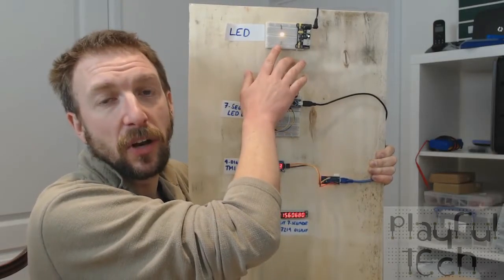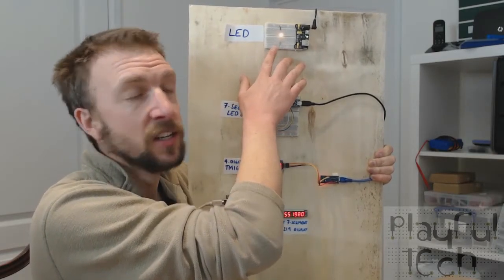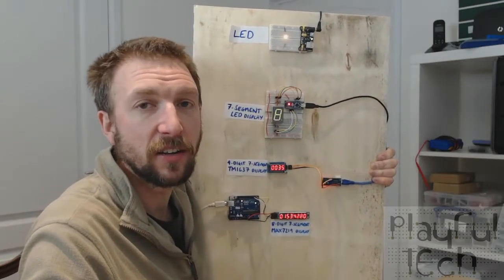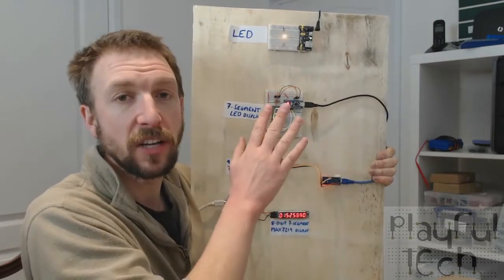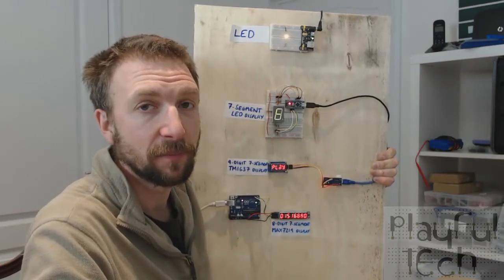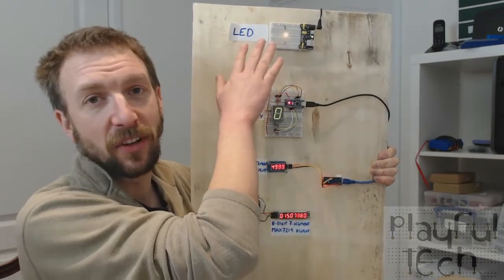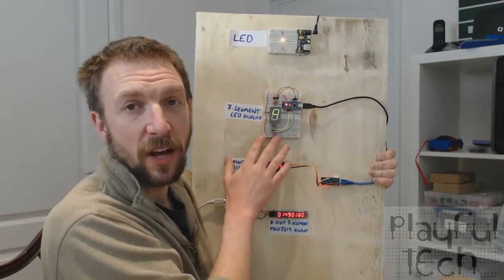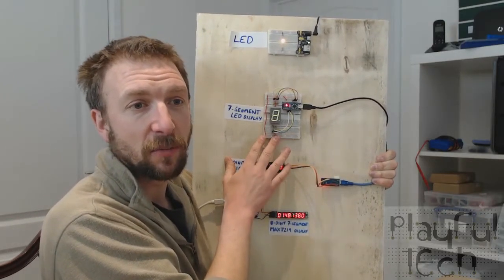I didn't actually have a 150 ohm resistor to hand, so I've gone for the next higher one up, which is 220. All that means is that the LED is going to be slightly dimmer than it could be optimally, but it won't do any harm, and it will make the LED last for longer. Okay, so that's a simple example of the LED. Now we move on to the next more complicated one up, which is the LED 7-segment display.